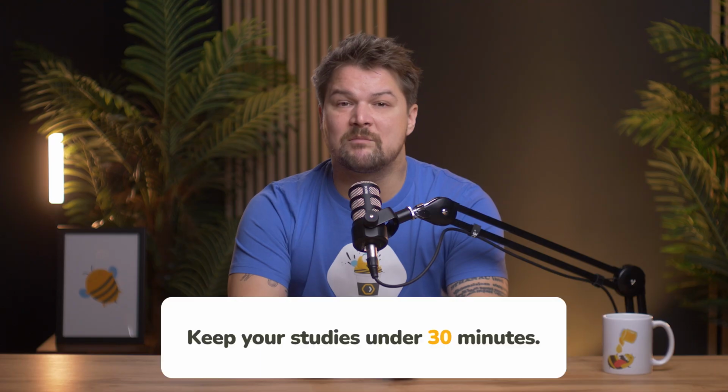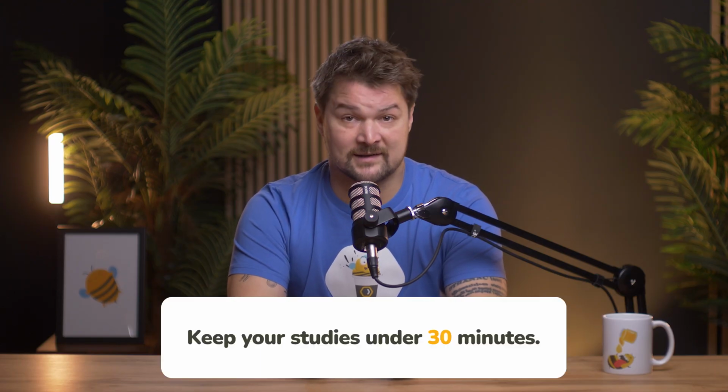Let's go through the main areas you have to consider while planning a usability test. First, research objectives. Write a list of everything you are trying to discover in the study. Then, prioritize your objectives to keep the study short enough so that participants don't get overwhelmed. I advise you to keep your studies to under 30 minutes. And keep in mind, whatever it is you're trying to test should be measurable.